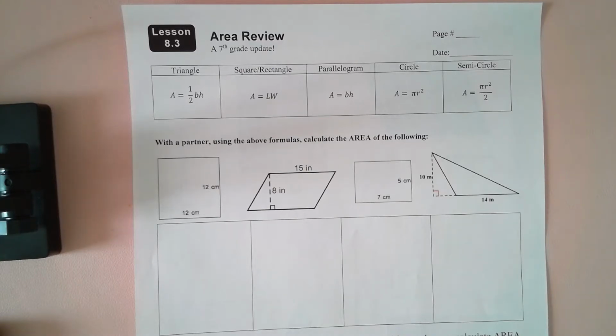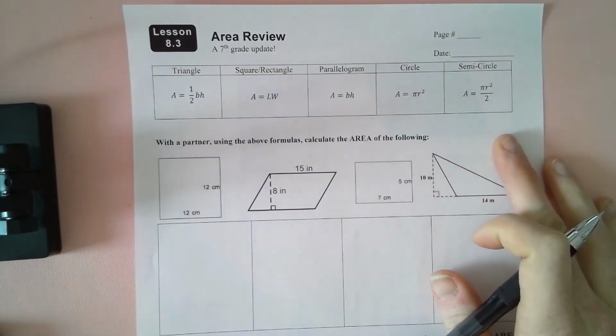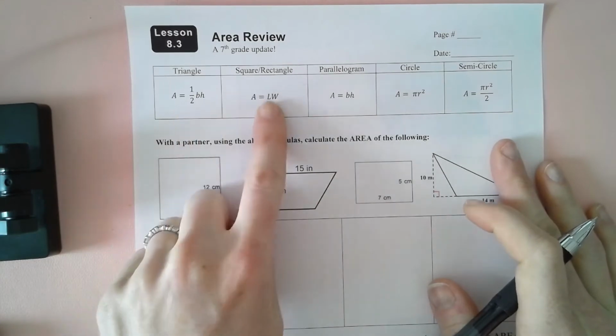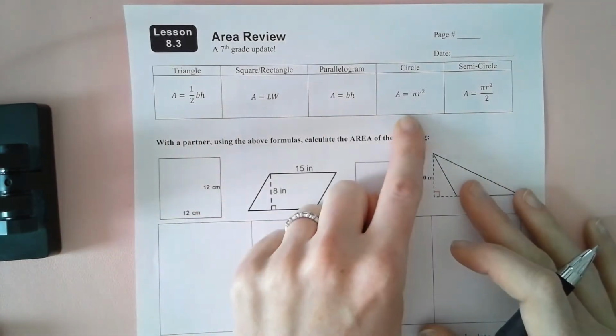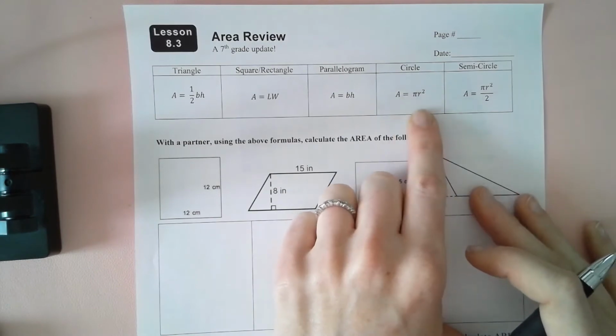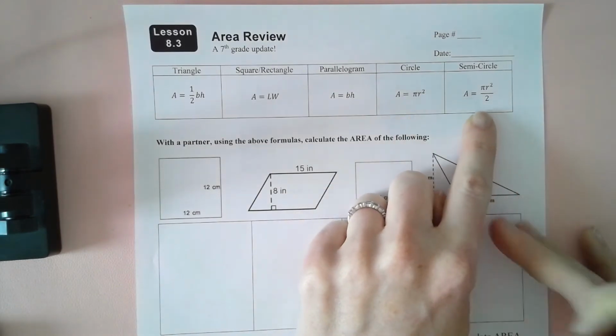Okay, so this lesson is an area review, but it has a little bit of a 7th grade update. You definitely learned about area last year, and here are some of the formulas that you learned. Actually, you learned the triangle formula, the square or rectangle formula, the parallelogram formula, and then we talked about circle yesterday, and we're going to talk a little bit about semicircle today.